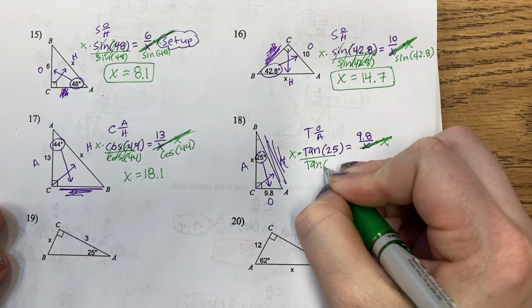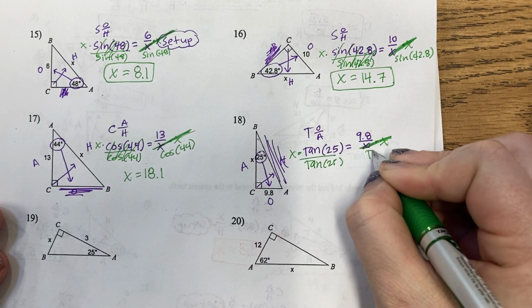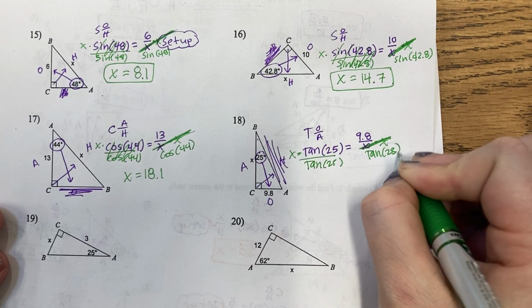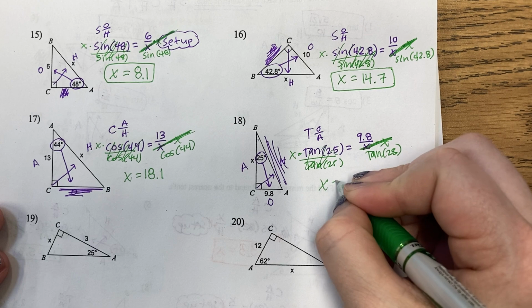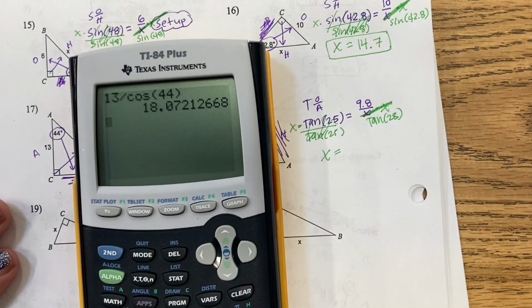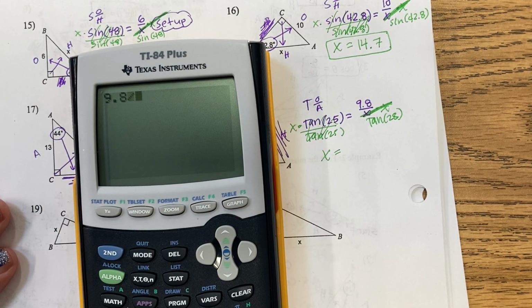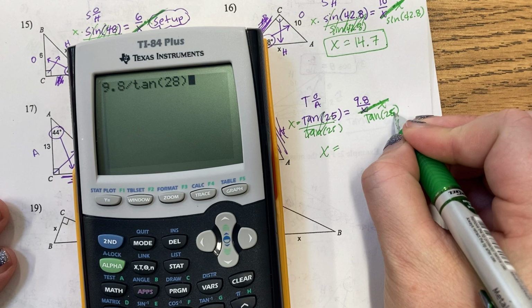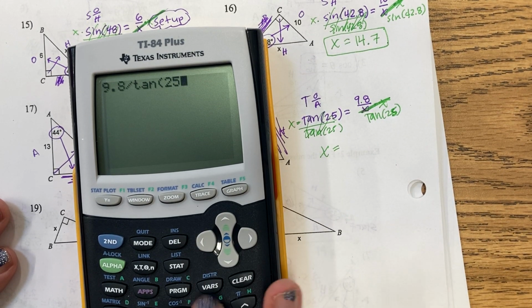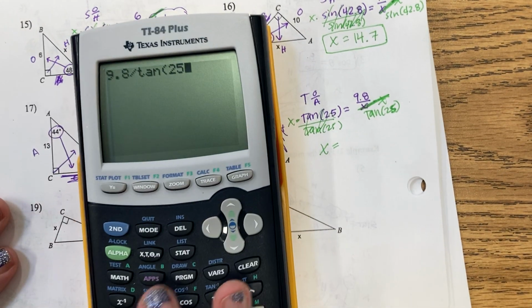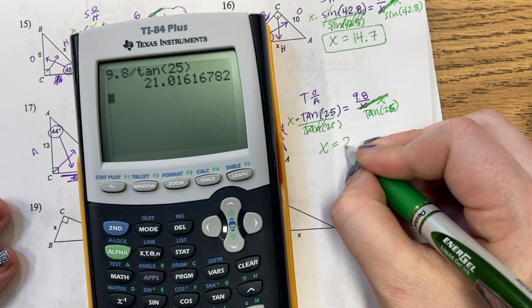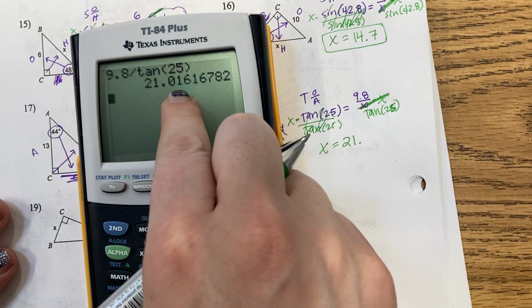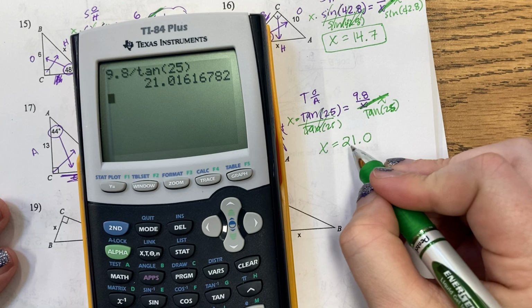Get x alone. X is equal to 9.8 divided by tangent of 28. Oh, that is a 25. My bad. 25. 21.1 will not round it up, so I'm going to leave it at 0.